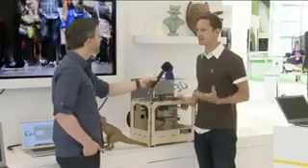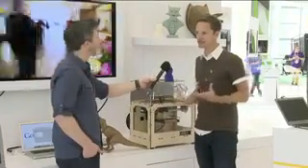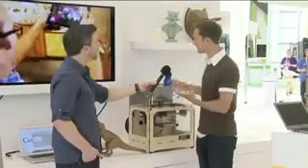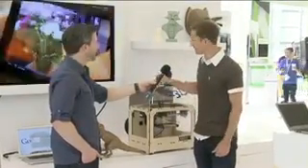But it demonstrates that for the consumer market, they can take a photograph and bring it all the way to something they can prototype very quickly.